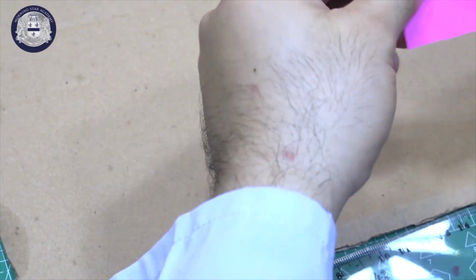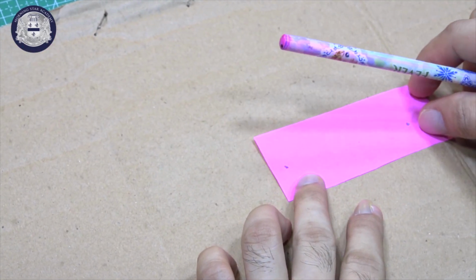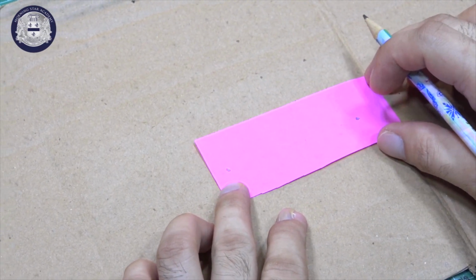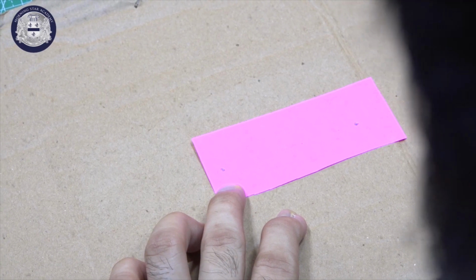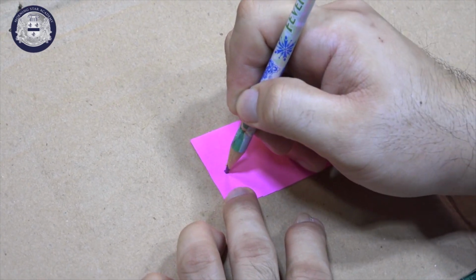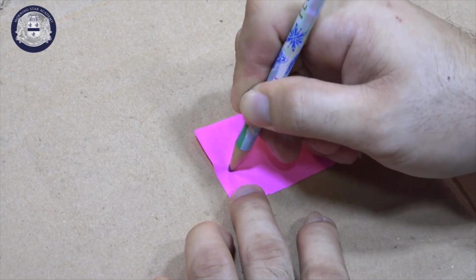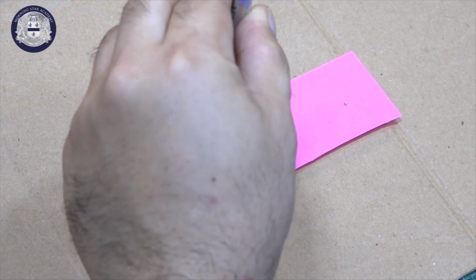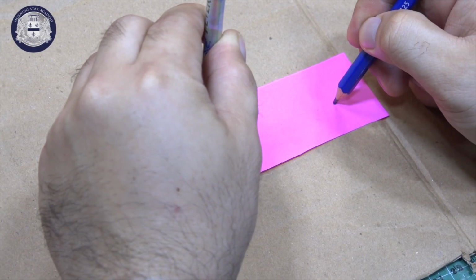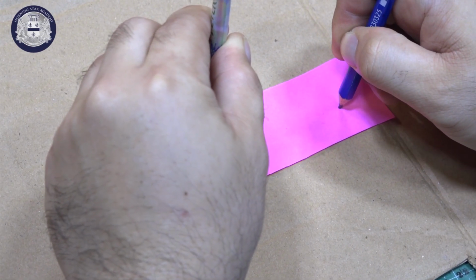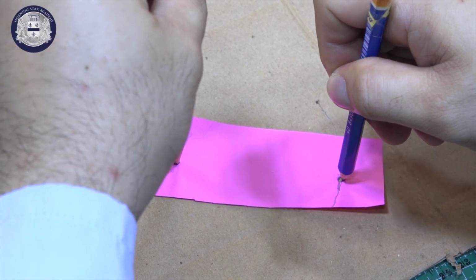And then get your carton, and we will make now our circle. One pencil should be in this part, and then the other pencil is on the other dot.